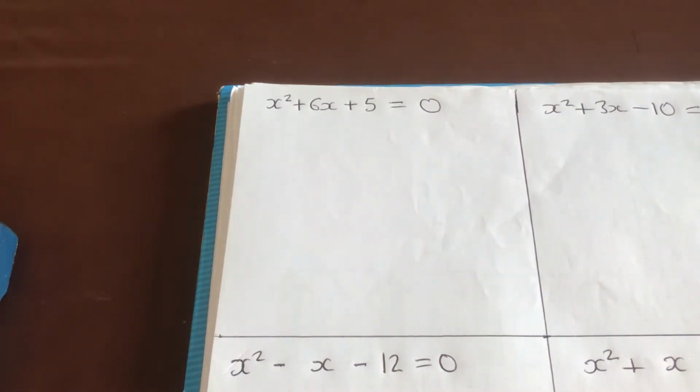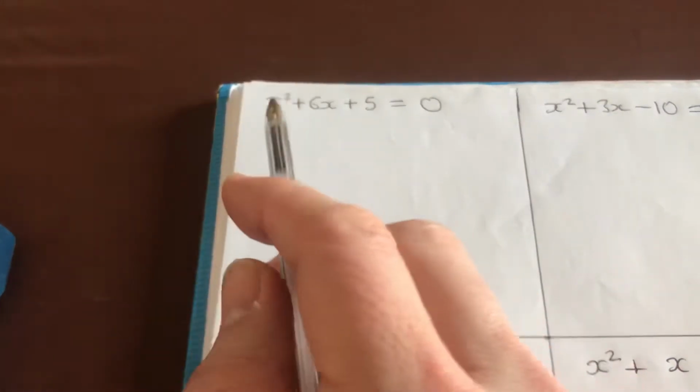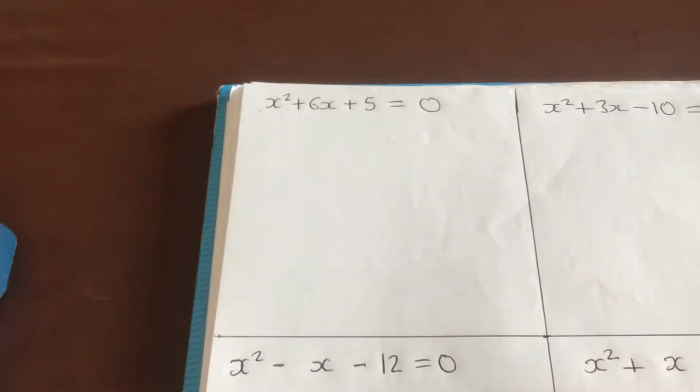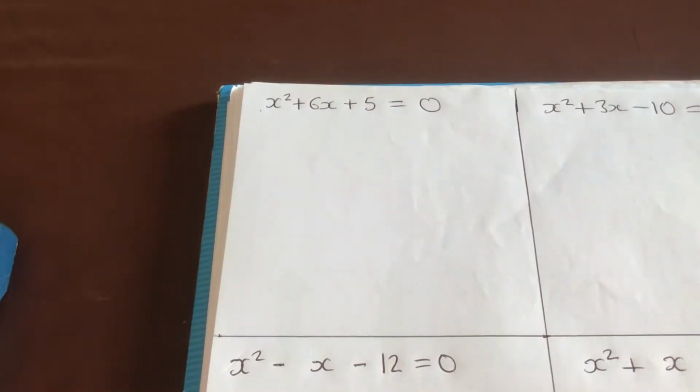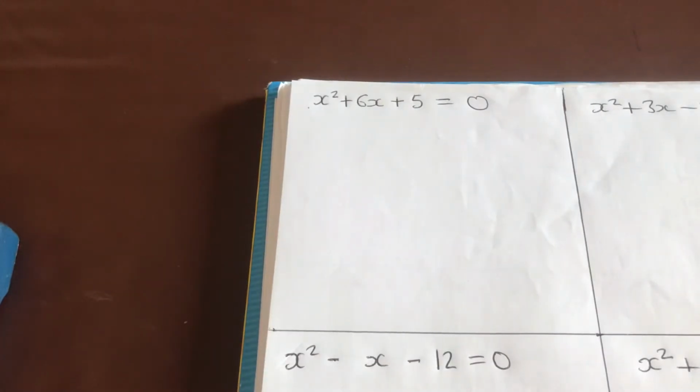Hello, welcome to this video on solving quadratic equations by factorising. In this video we're only going to deal with the type of quadratic equation where we've got 1x squared. You'll need to see the other video for ones that involve 2x squared, 5x squared, etc. So let's start with this one.